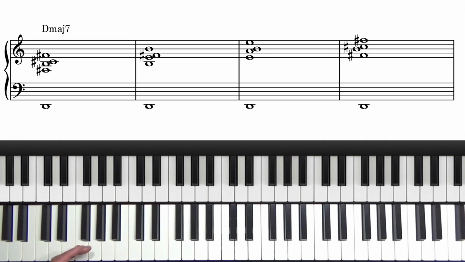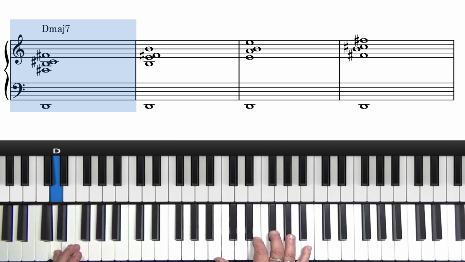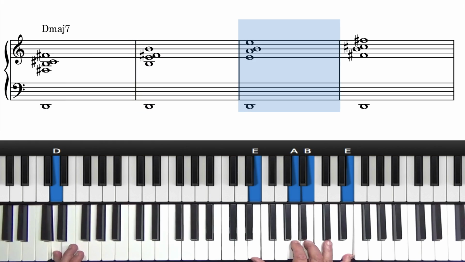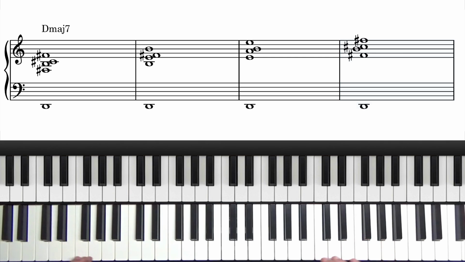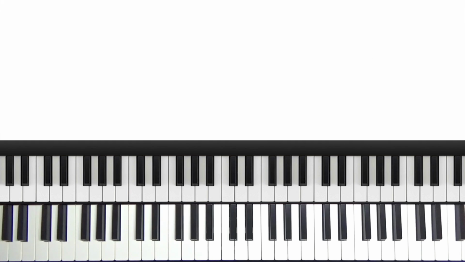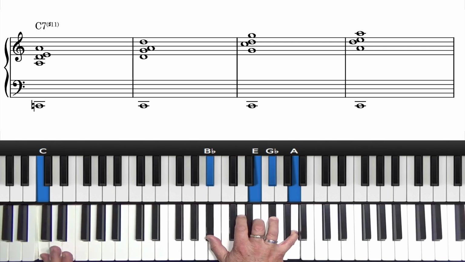Let's take a D major 7. So it's a power chord. So this is a way that by using power chords, you can expand a minor chord, a major chord, also dominant 7th chords. Like for instance, if you use this chord, C7, 13 with a sharp 11th or flat 5, however you want to call it.